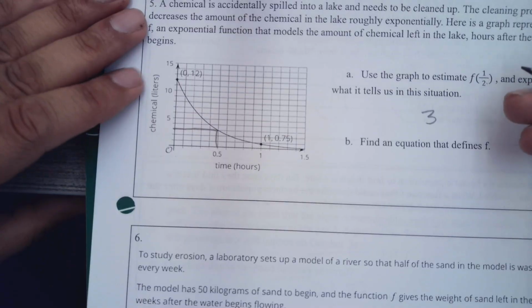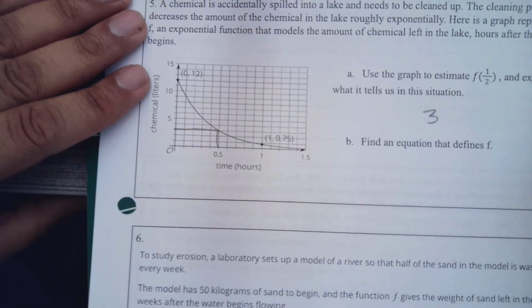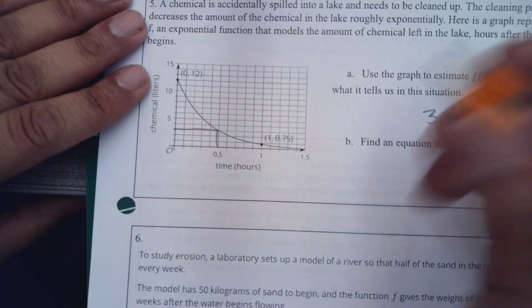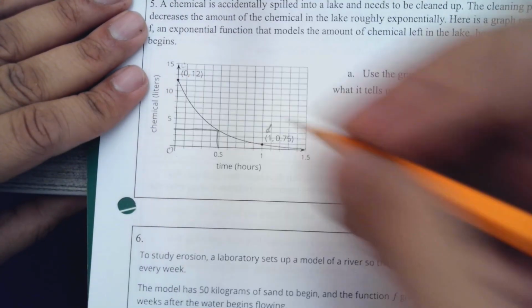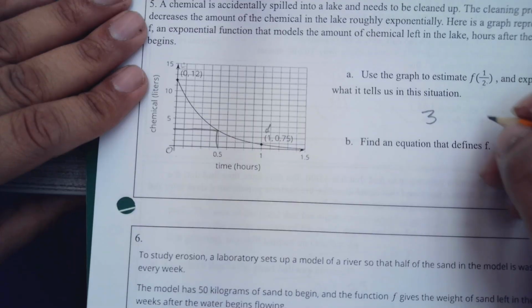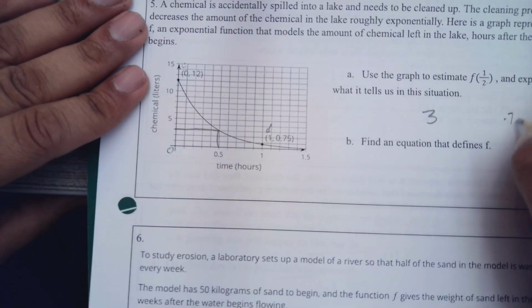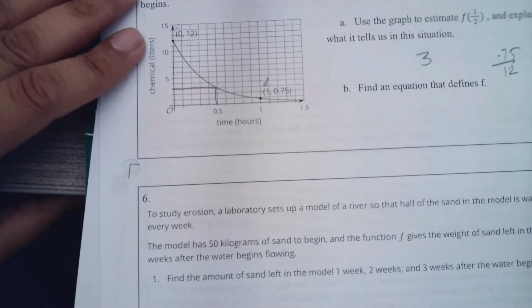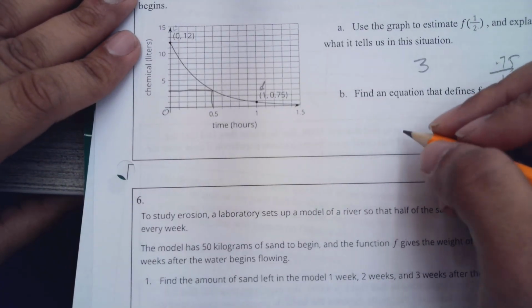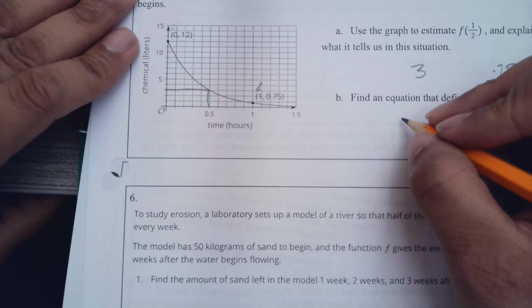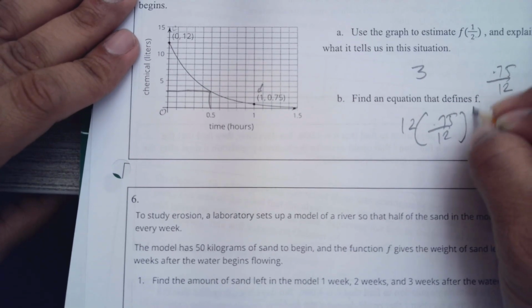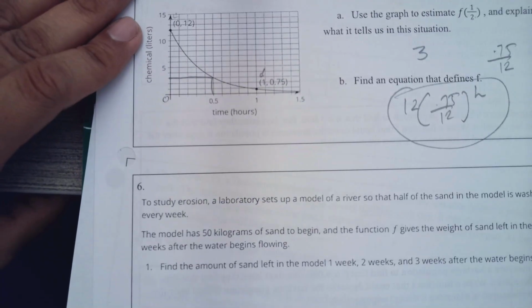So how do we figure out the rate of change? Well, always pick the one with 1 and 0, because that's the consecutive term. So you would do 0.75 over 12, or whatever that is. So let's just say that you're starting at 12. We'll do 12 times 0.75 over 12 to the power of h. That's an equation that defines the f.